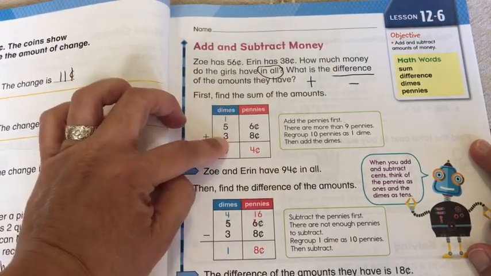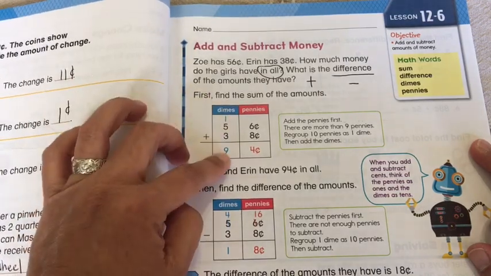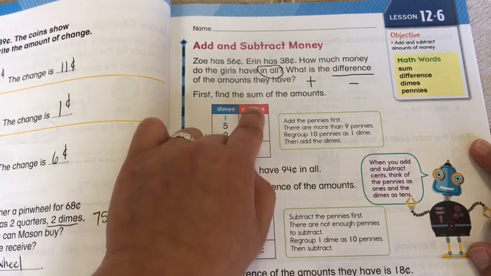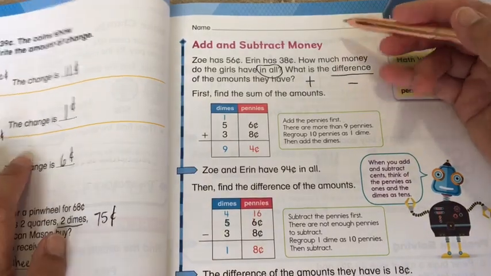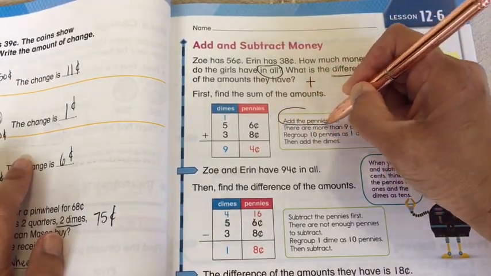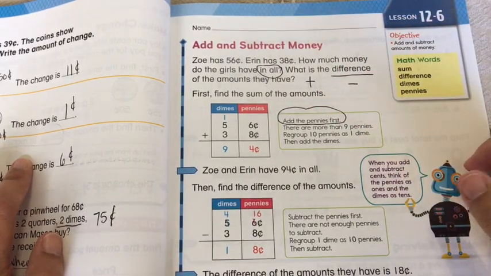And our dimes, which count by tens, are in our tens place. That totally makes sense. So if you're thinking about it in money, we're adding pennies first and then our dimes. Let's circle that because that is our instruction for today. Add pennies first.